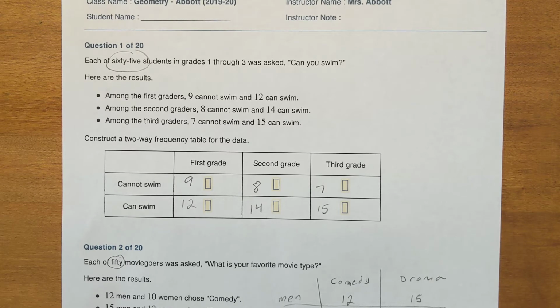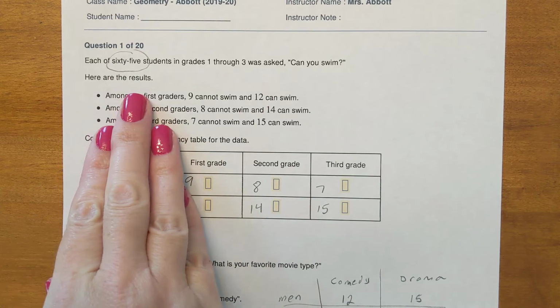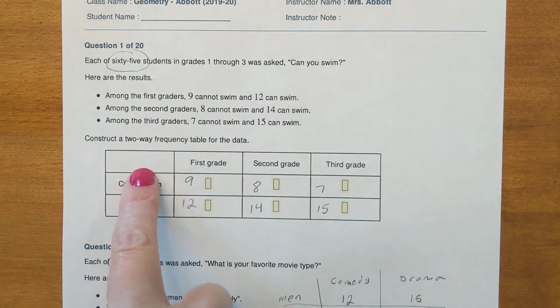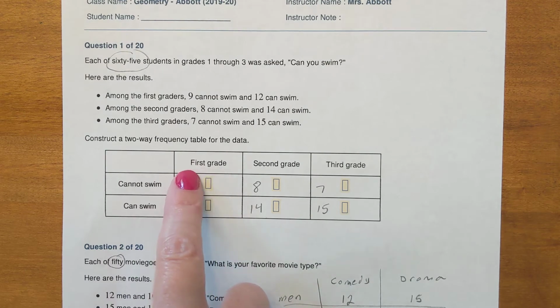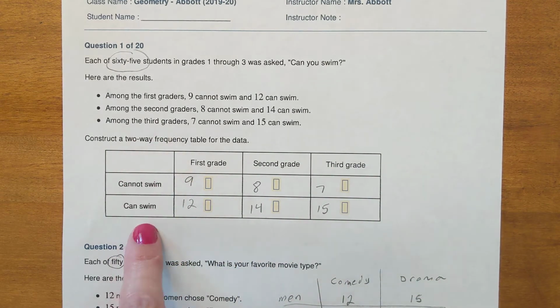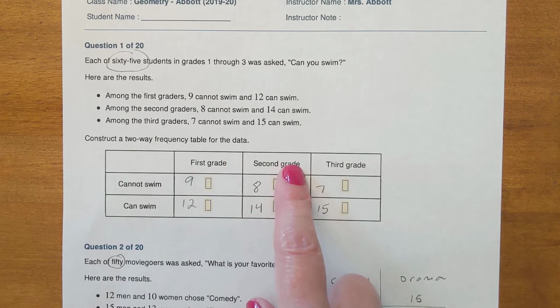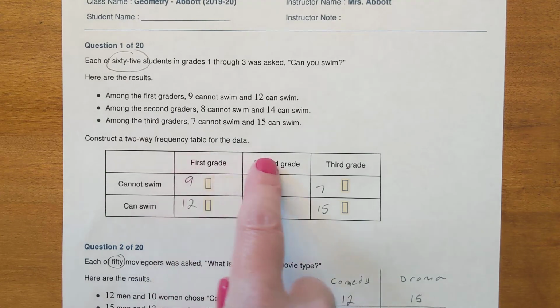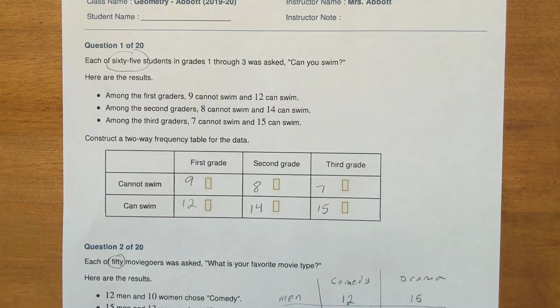So what you have to do with a two-way table is decide what two things you're comparing. Here we're comparing what grades they are to whether they can swim or can't swim. So cannot swim, can swim is being compared to first, second, third grade. Now technically you could put first, second, third grade here and swimming, cannot swim this way. So instead of being a 2 by 3, you could have 3 by 2. It doesn't matter, but you have to pick a way to draw it and stick with it.